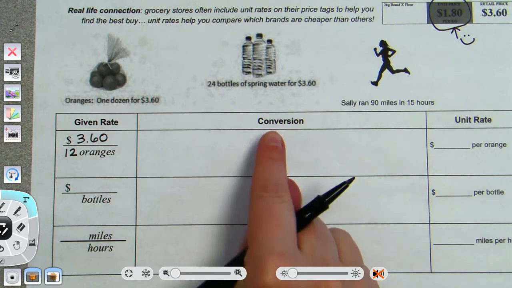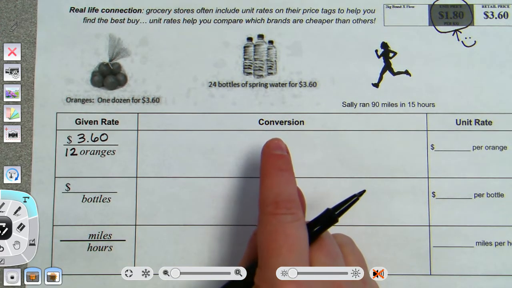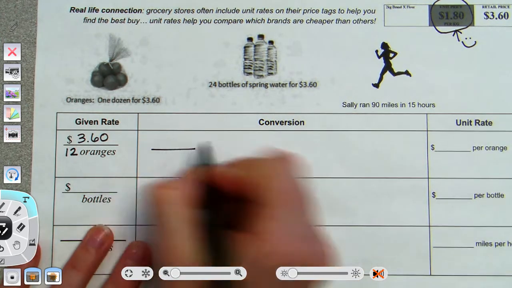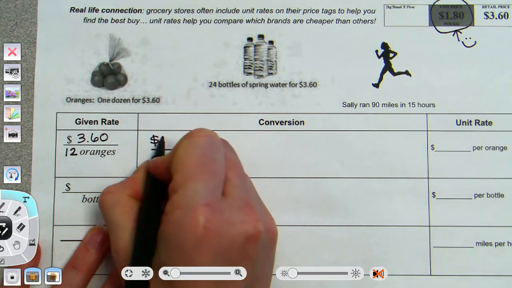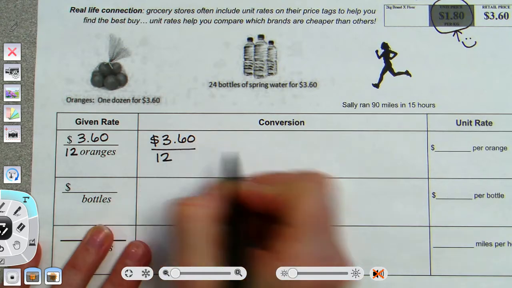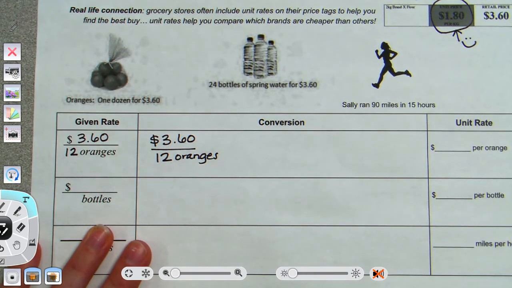Now what we're going to do is we're going to do a conversion. We are going to convert or change that to be the price for just 1 orange. Remember, per means 1. So what I'm going to do is I'm just going to copy what I've already written. $3.60 goes up top and 12 oranges goes on the bottom. All I did was copy it.